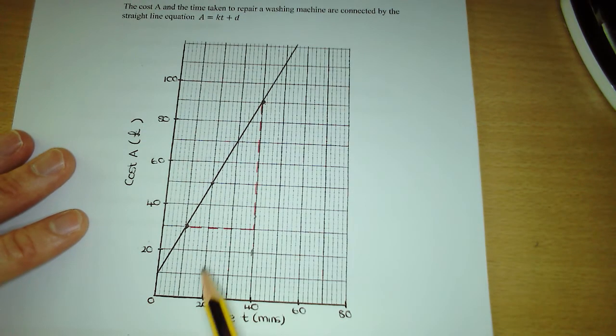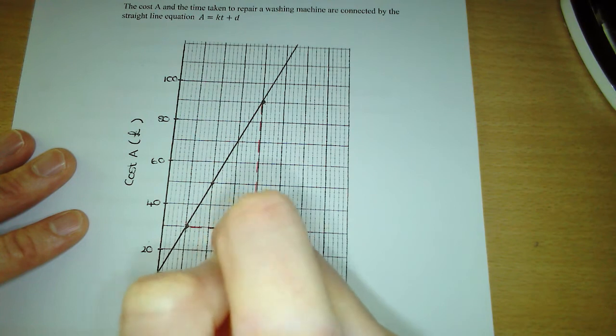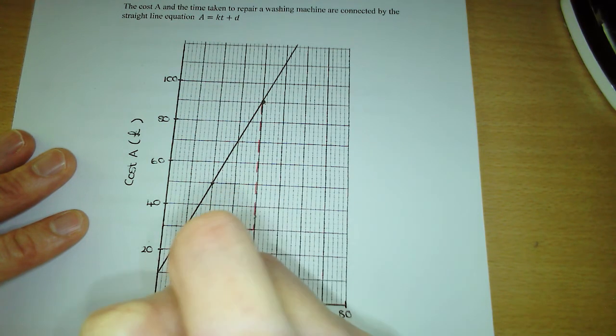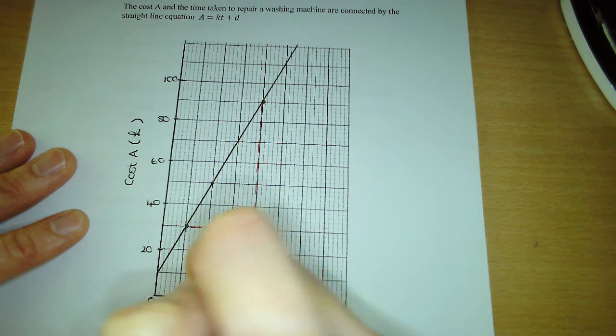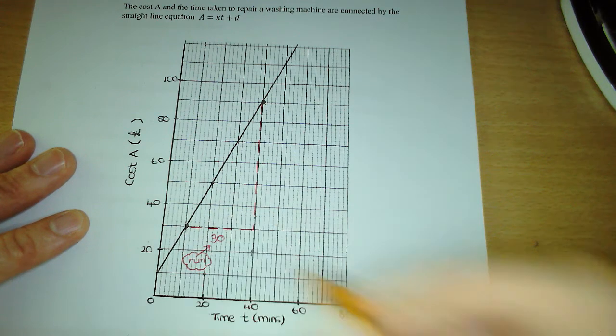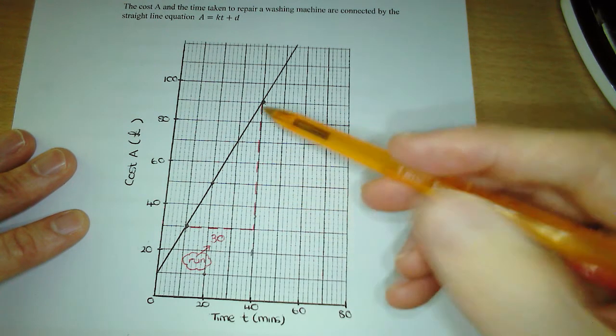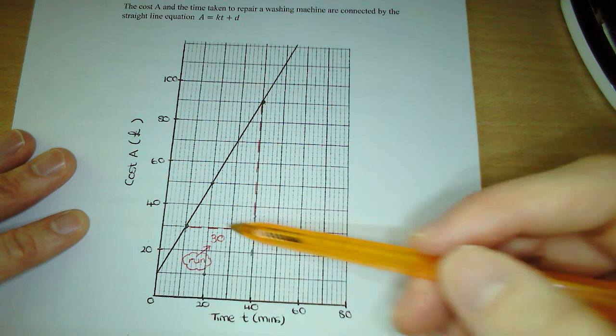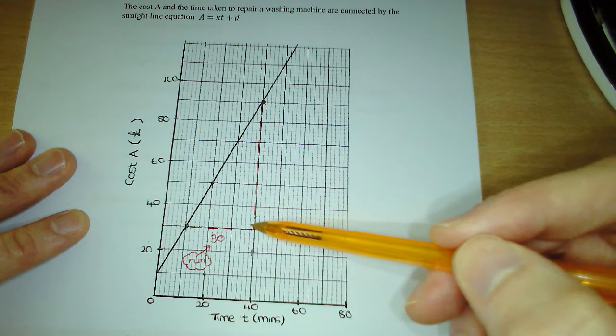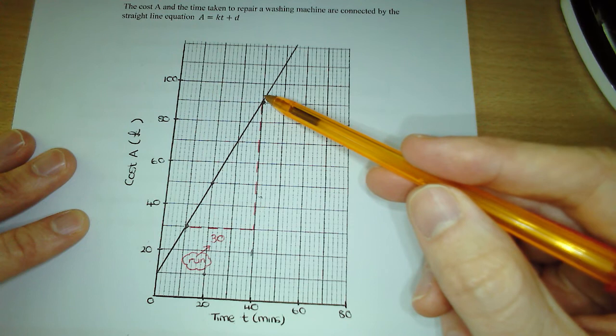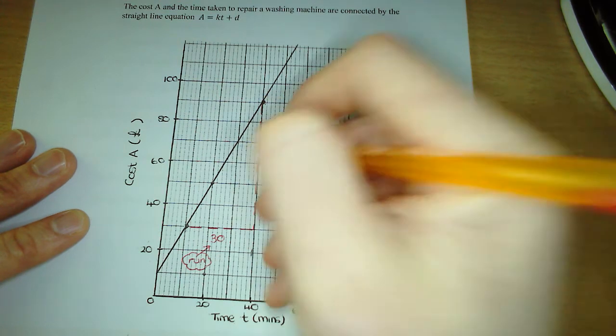Now you need to be careful, we're not counting big squares because remember there are scales on these axes. If you take a look at the run here, it starts at 10 and goes up to 40. So the run is going to be 30. And then the rise, again, is not found by counting squares, you need to look at the vertical scale. So the rise starts at 30 and goes right up to 90. So the rise is going to be 60.